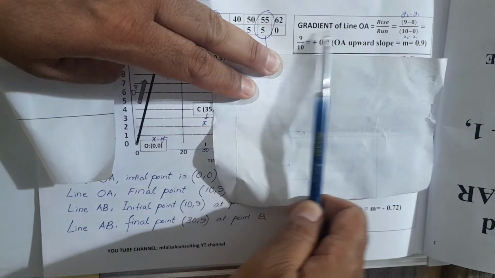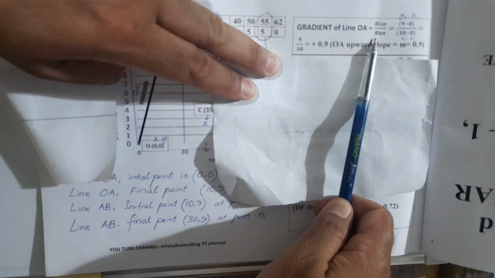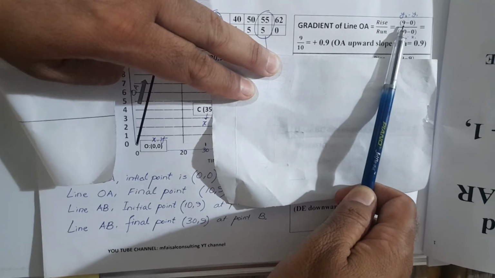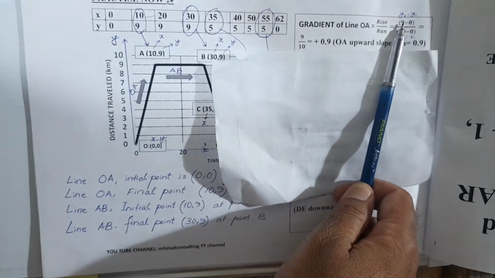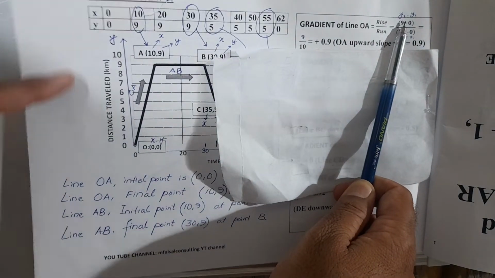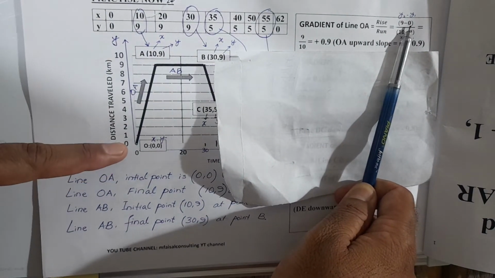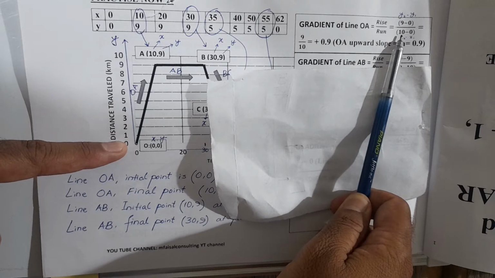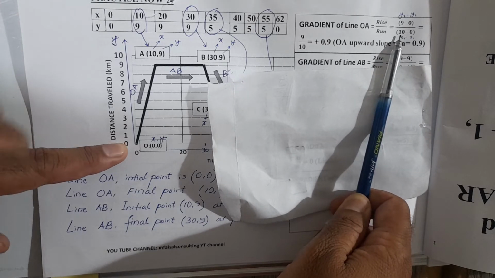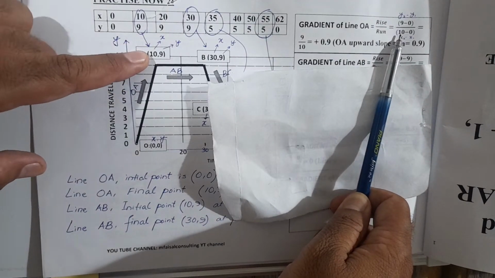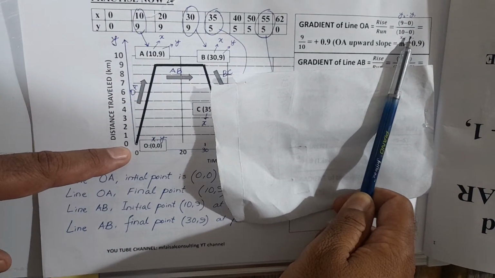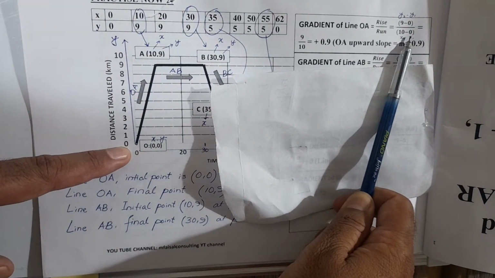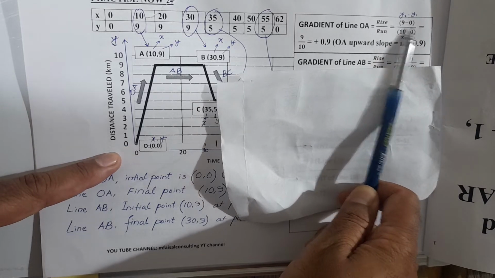This is the gradient of line OA, rise divided by run. It means the final position on the y-axis is 9 and the initial position on the y-axis is 0, so 9 minus 0 is 9.